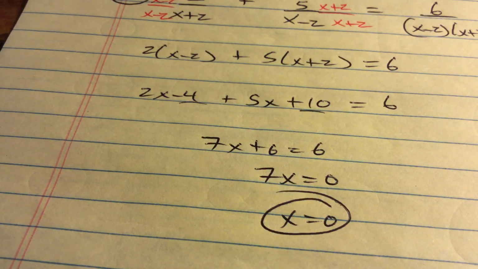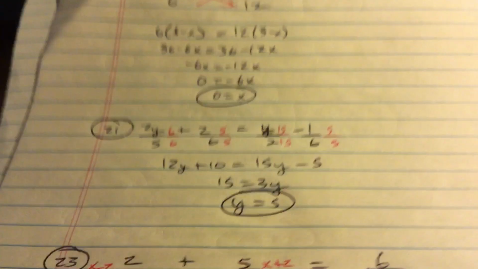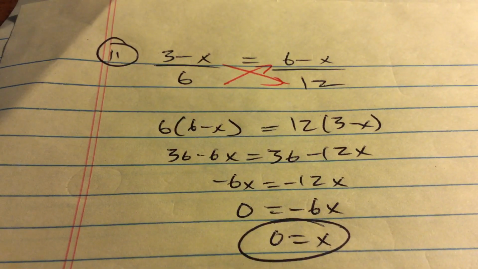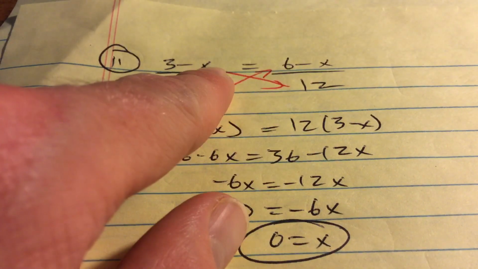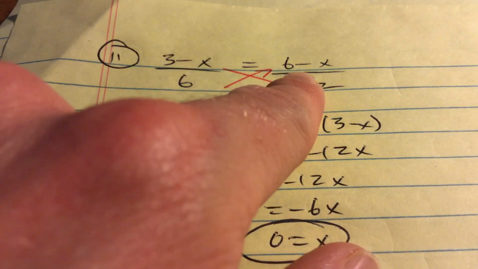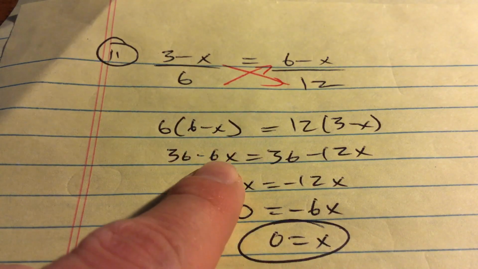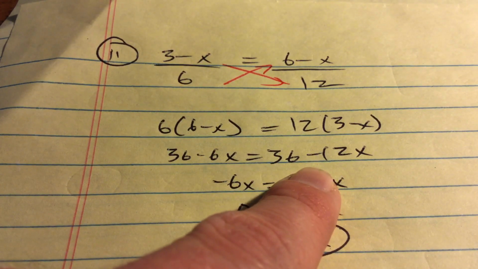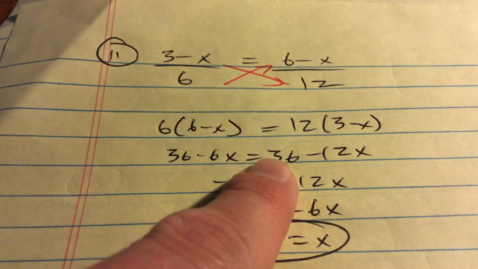All right, continuing on there, if I go out of order, it's no big deal. Let's take a look at number 11. 12 times x minus 3, which is over here, equals 6 times 6 minus x. Distribute. Notice how the 36's cancel.